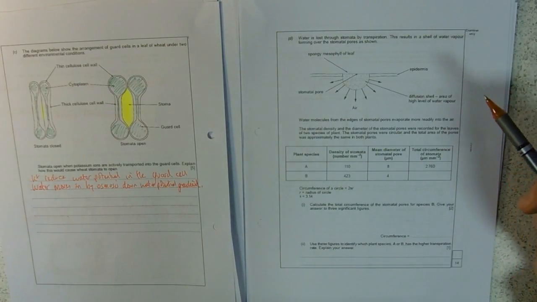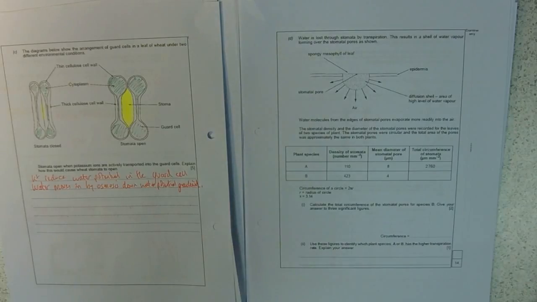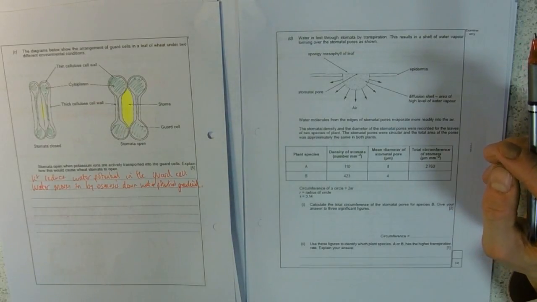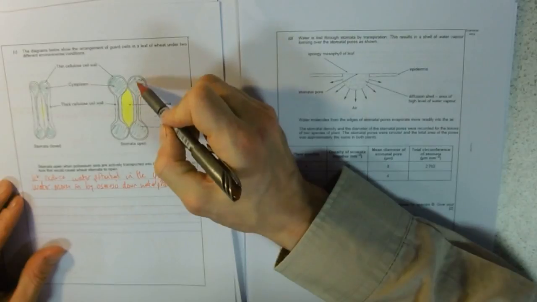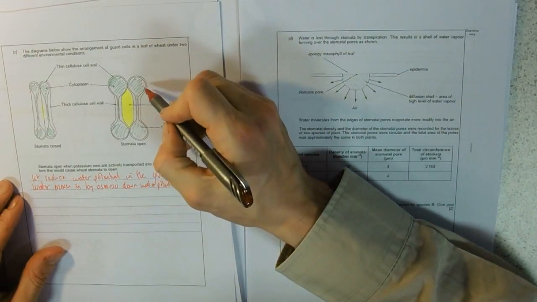We haven't actually said why the guard cells are changing shape or what's happening to open the stomata. Well, our cells now become turgid. The pressure is increasing. So we've got a higher volume of cytoplasm because of the water.